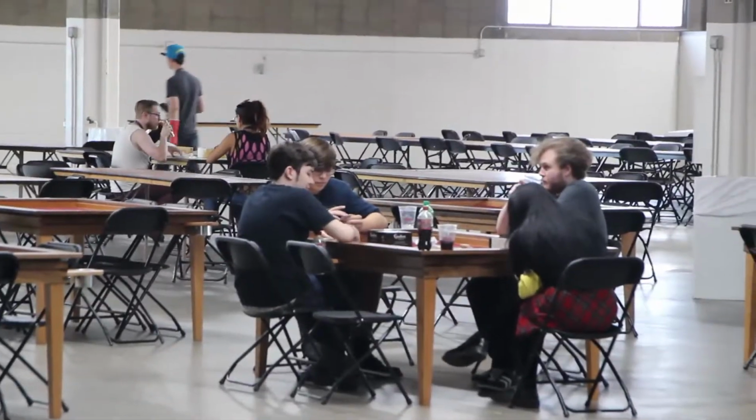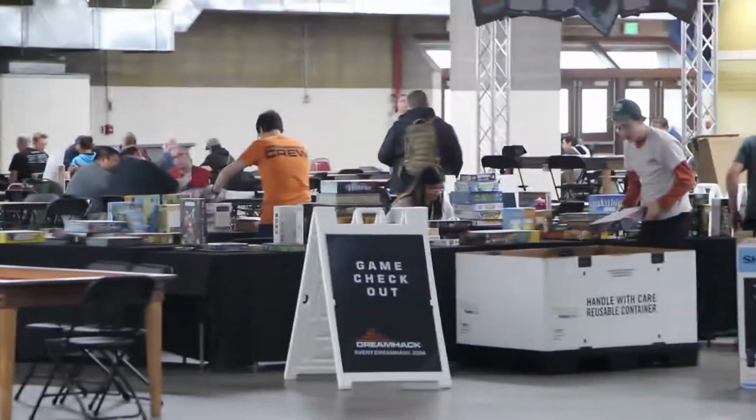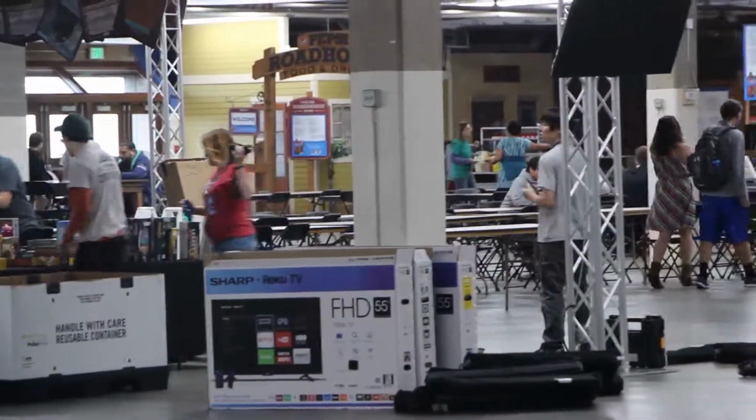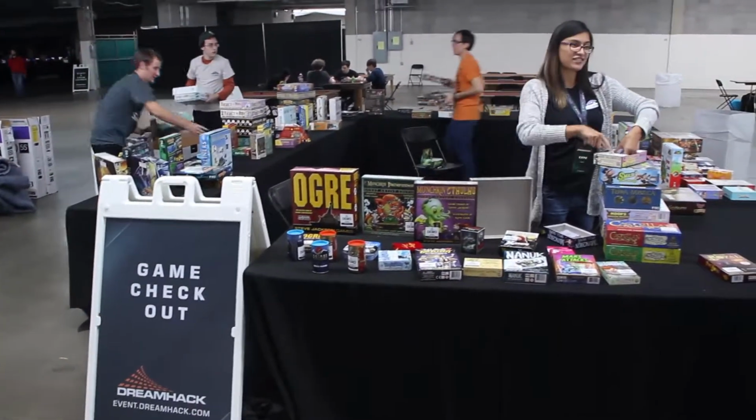Now, if board gaming is more your style, you can even check out board games, card games, and even do Pokemon or Magic the Gathering tournaments here at DreamHack. They're all officially sponsored and licensed by Wizards of the Coast, and you can even win some great prizes.